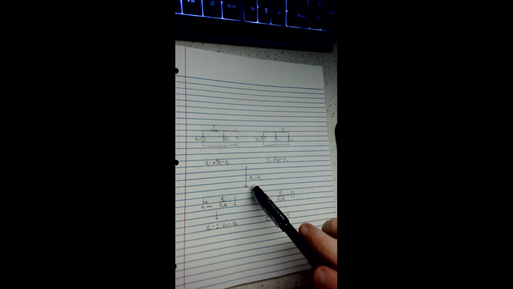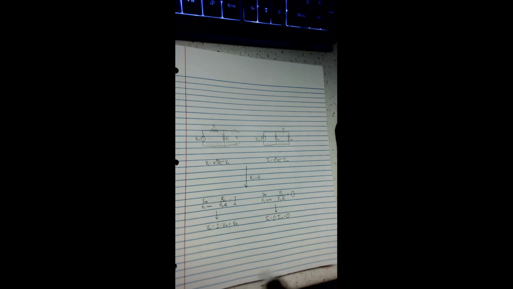So, when we assume that R2 is much greater than R1, usually about a factor of 100, I'd say, is a good value to just know. If it's 100 times greater or more than what it's in reference to, then you can use these assumptions.